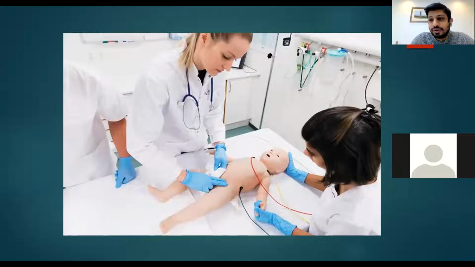I'm sure that a lot of you know from EM and PEDS backgrounds that invariably when you have a pediatric simulation day, you will have a pediatric sepsis or a pediatric status epilepticus scenario of some sort or another. And they kind of follow a bit of a pattern.